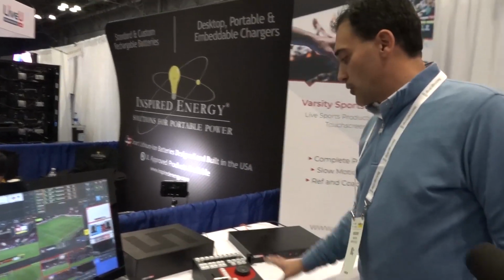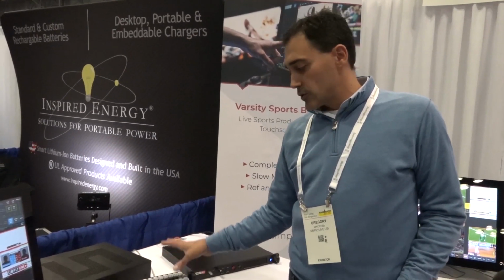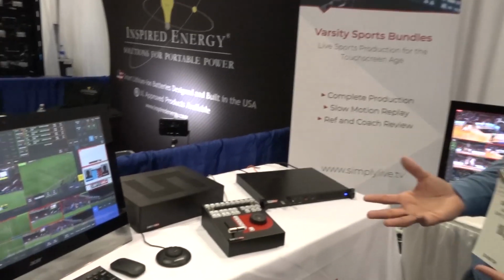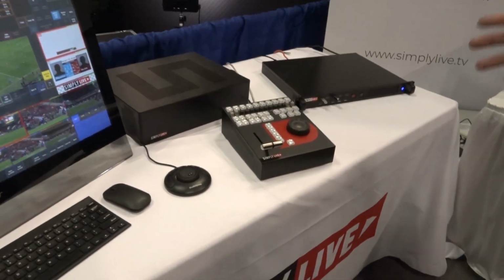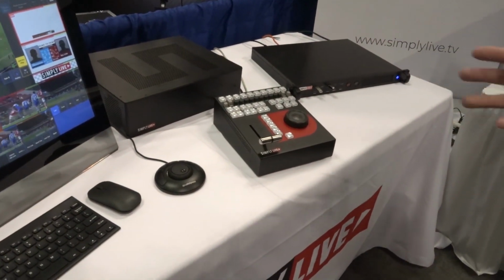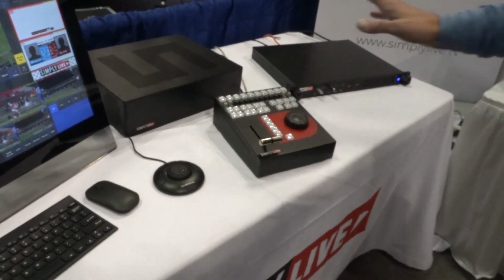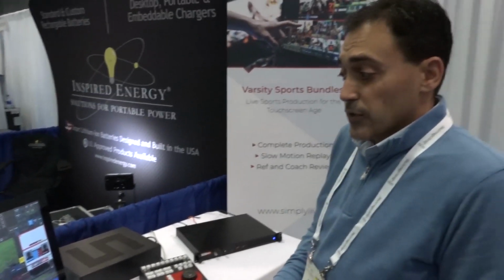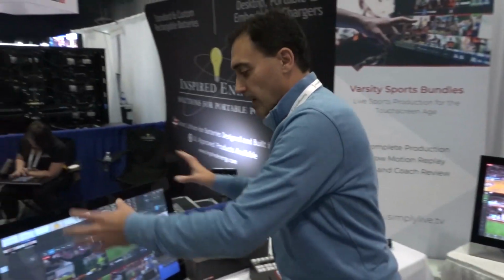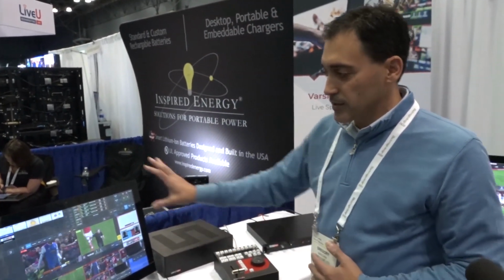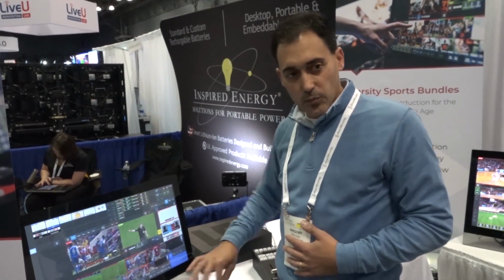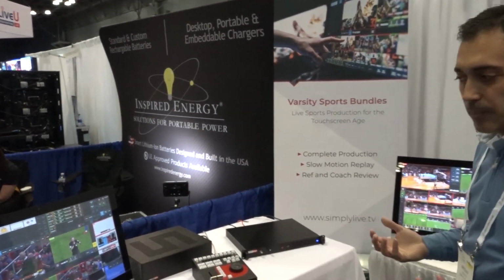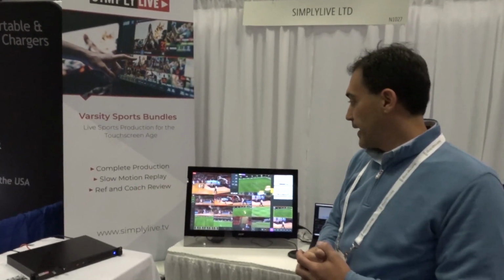So that's single user. I have the replay remote, so also for a traditional replay operator that is used to using a replay remote, if I'm running specifically in the replay UI, they can run a traditional remote to operate it that way. Otherwise, if it's a newer operator that is comfortable with a touch UI, they can simply use a touch screen and the Shuttle Express for a little bit of a tactile feel and be able to run replays that way.